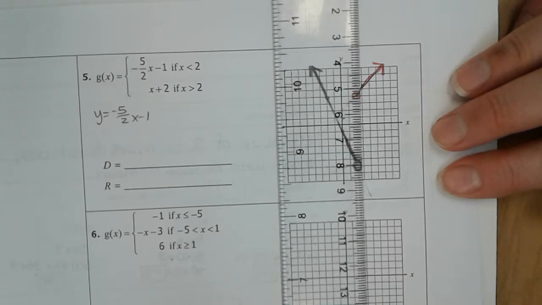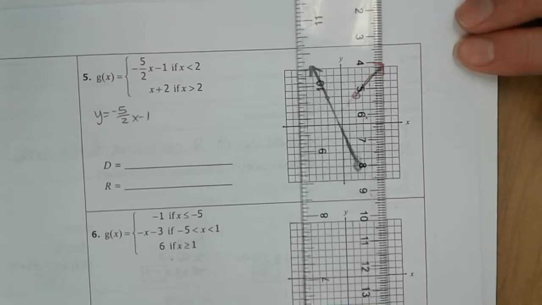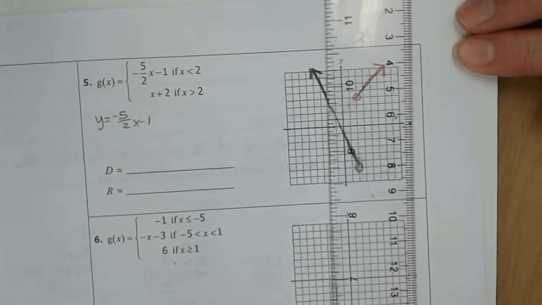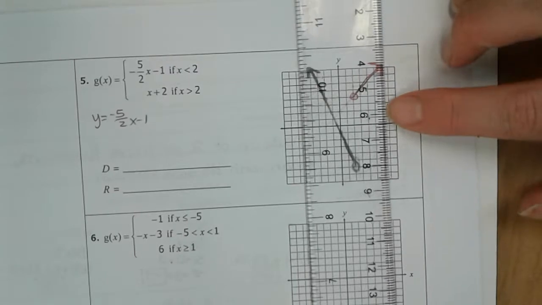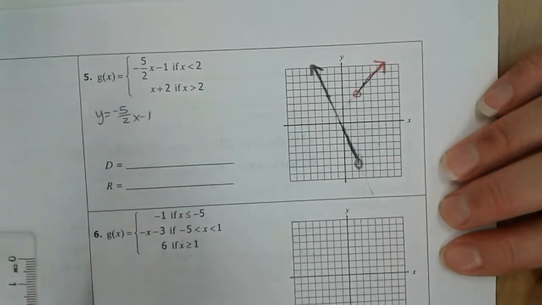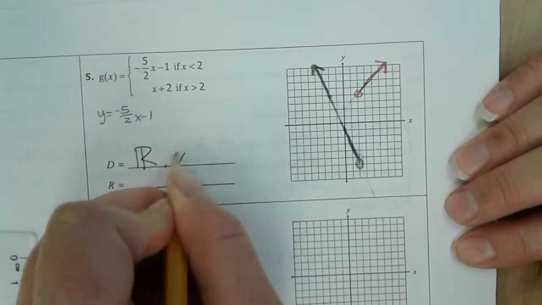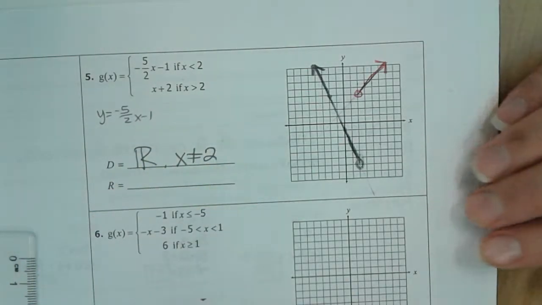But then if I keep going over this way, then I get again, on this line, forever and ever and ever, I will always be touching at least 1 point on my function. This side will always be touching at least 1 point because this line goes forever. So my domain for this one is all real numbers except x is not equal to 2.